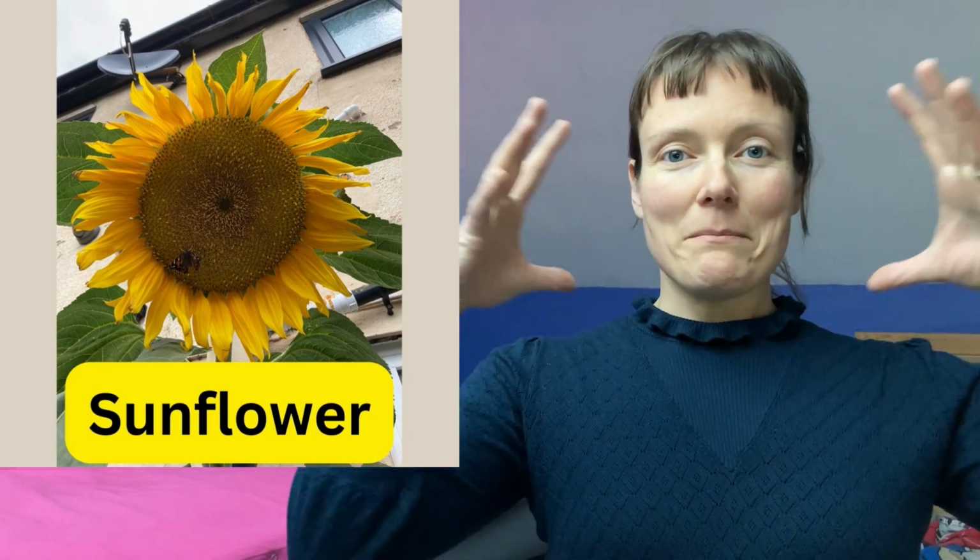I'm Helen and this is one of my photos. Today's photo shows a sunflower. A sunflower is a big yellow flower. Why is it called a sunflower? It is called a sunflower because it looks like the sun.